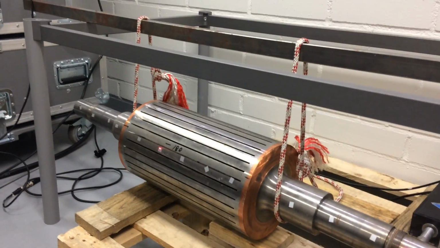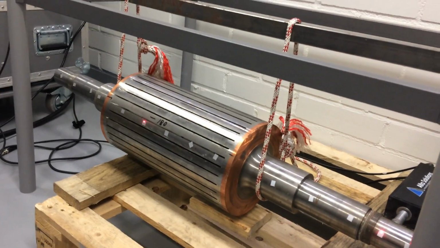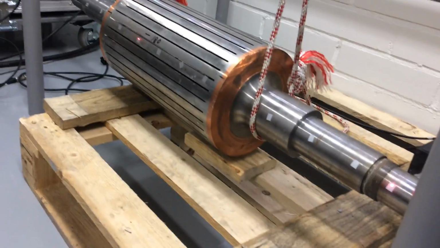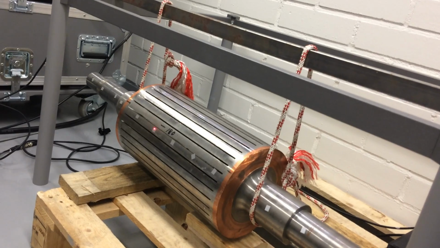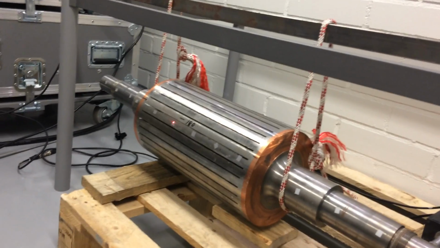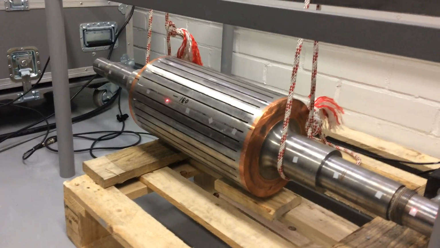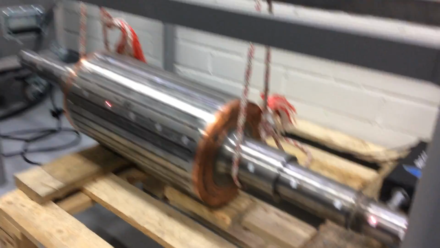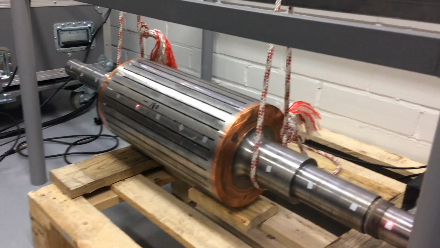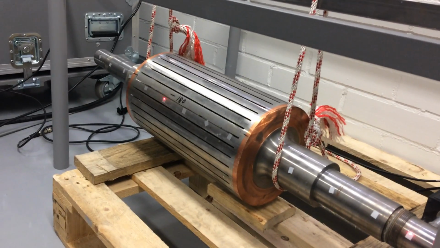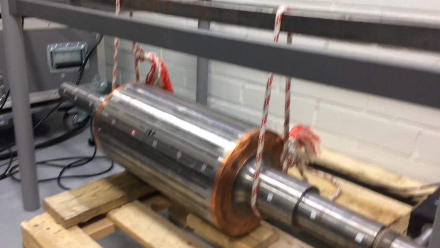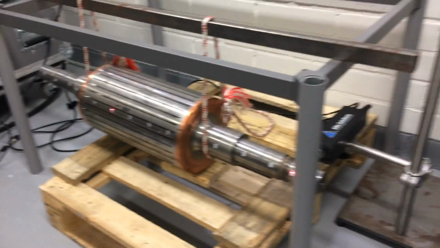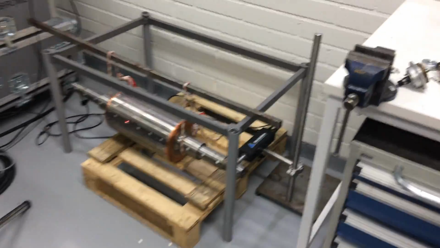You can see it's totally fixed with this rope, but in the horizontal direction it can freely move. I don't know if you can see it with this. So basically this rope only applies a constraint in the vertical direction, but in the horizontal one we have really free movement, without applying any bearing force. Okay.